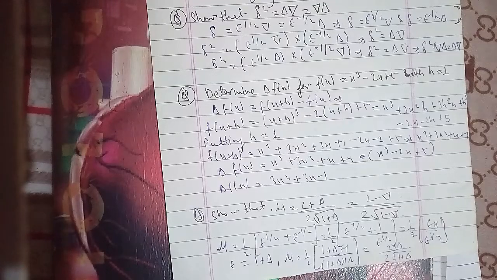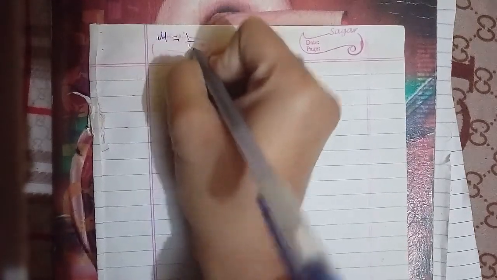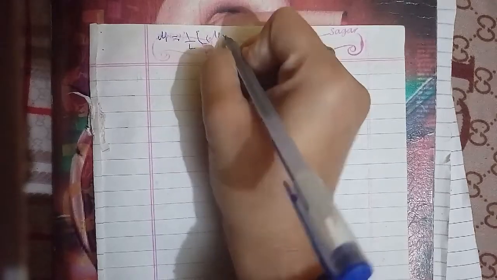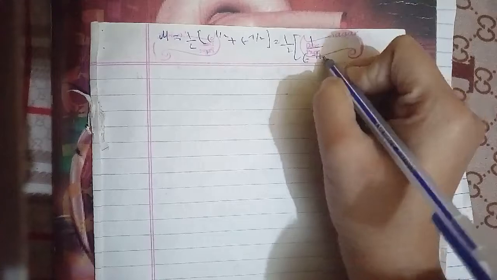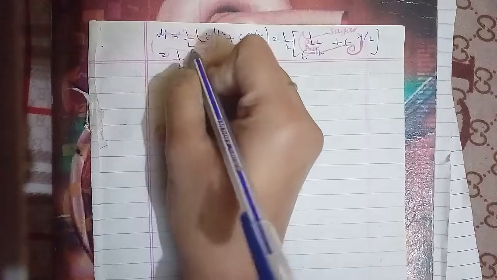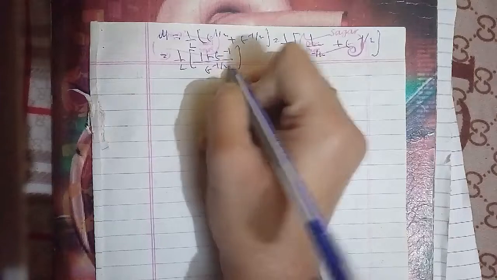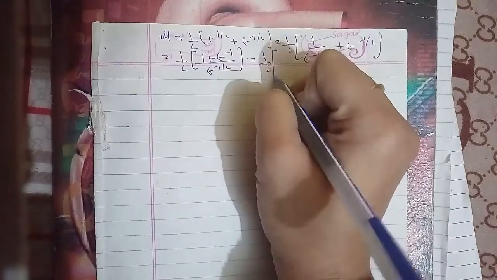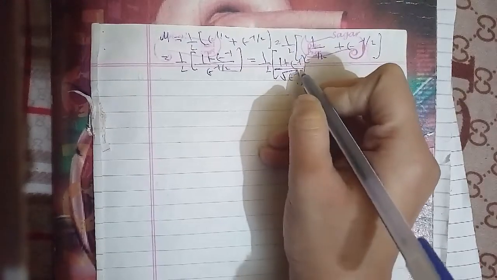For the same, mu equals 1 by 2 (e^(1/2) plus e^(-1/2)), equals 1 by 2 (1 upon e^(-1/2) plus e^(-1/2)), equals 1 by 2 (1 plus e^(-1)) upon under root e^(-1).